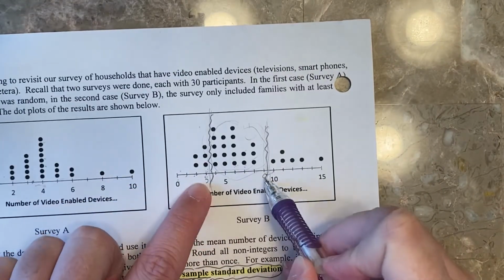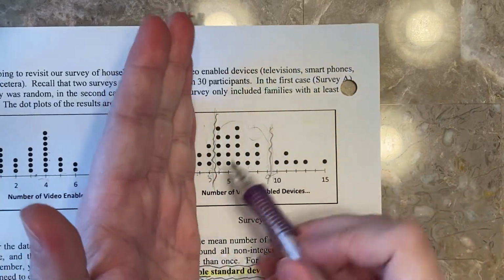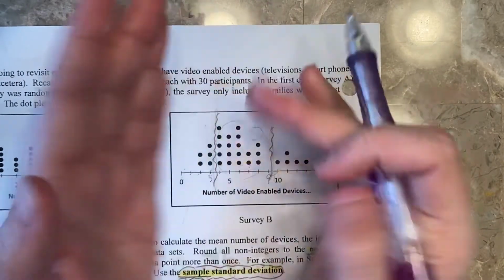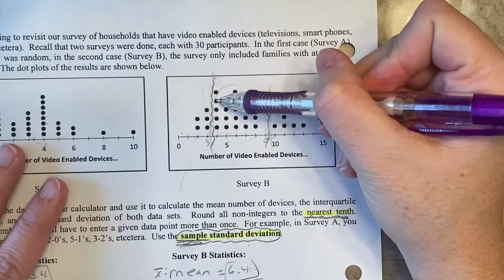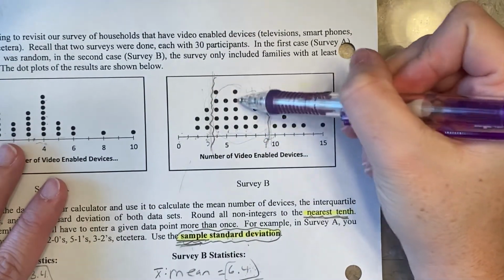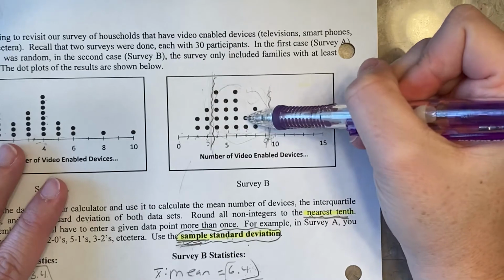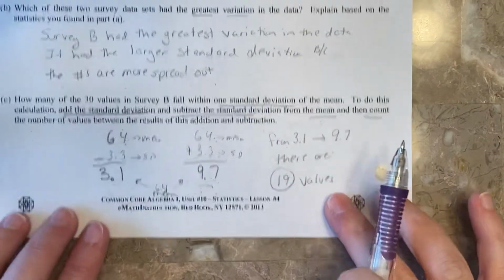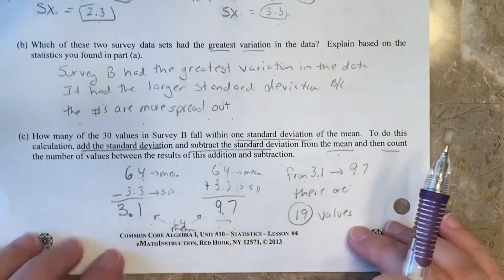So here's 3, here is 9. I want the dots that are a little bit more than 3 and a little bit less than 9. So I'm only talking about these dots right here. 1, 2, 3, 4, 5, 6, 7, 8, 9, 10, 11, 12, 13, 14, 15, 16, 17, 18, 19. So if you were able to figure out 19 values, that is awesome.